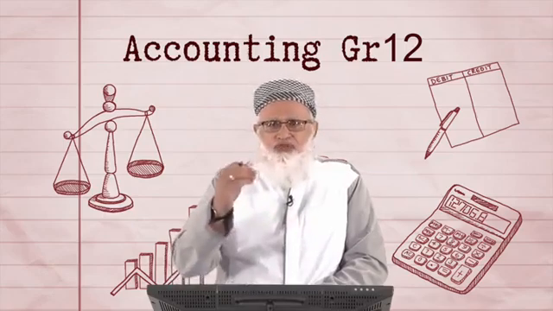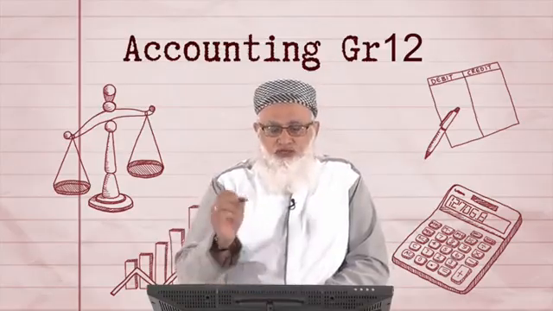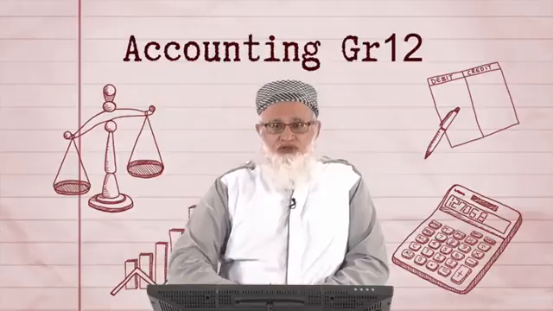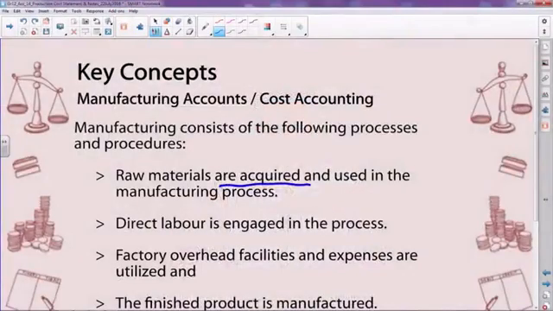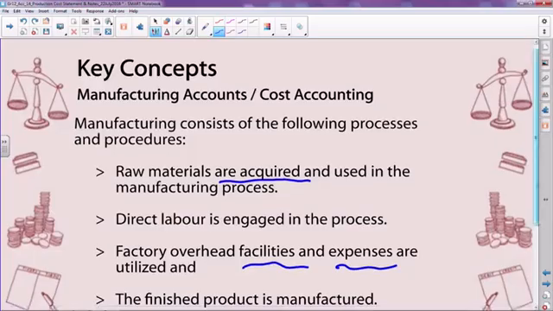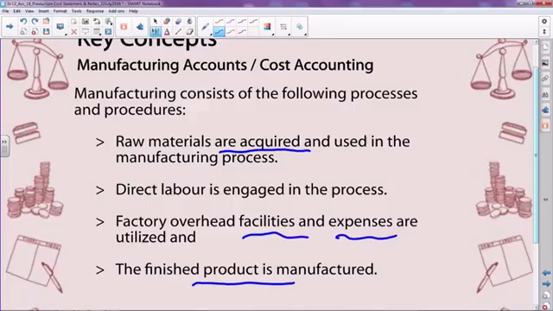Firstly, what does manufacturing entail? If we look at manufacturing in terms of what we need to know, one, raw materials are acquired and these are used in the manufacturing process. Two, you use labor, which we refer to as direct labor, engaged in the process. Then you have your factory overheads, which are facilities and expenses that are utilized. If you add these three components together, this will give you the finished product that is manufactured.